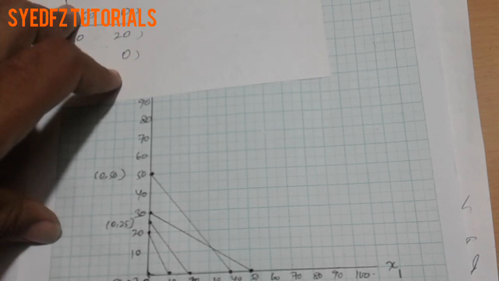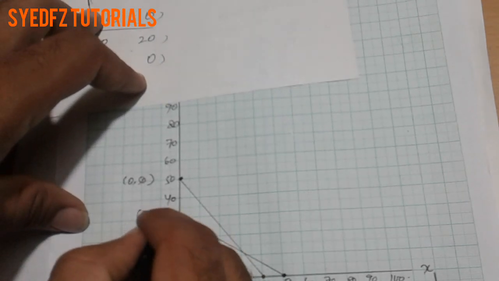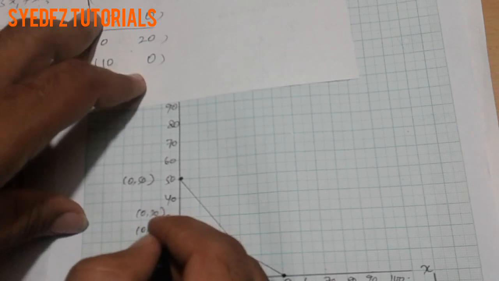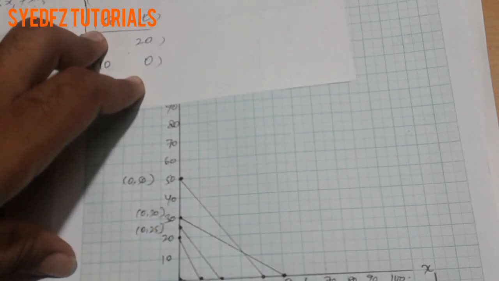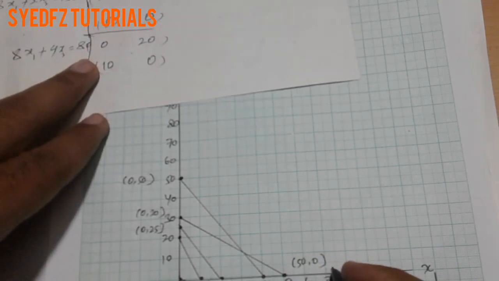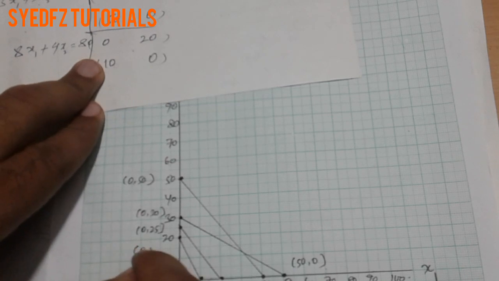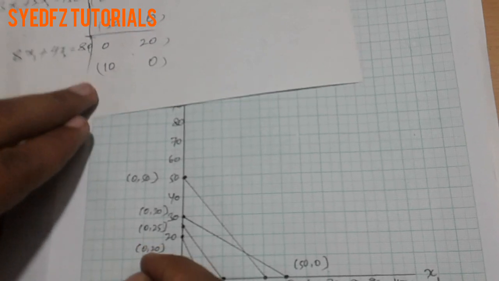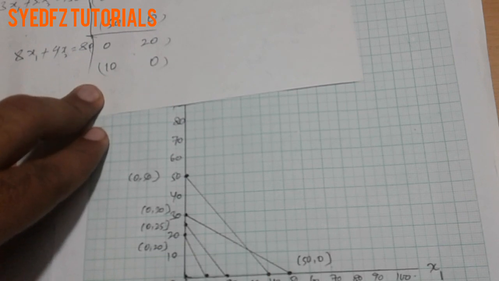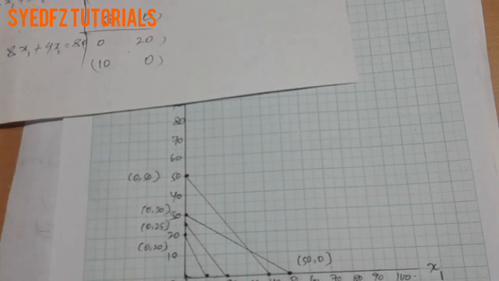Then 0 comma 30, then 50 comma 0. Then 0 comma 20, then 10 comma 0. Okay.